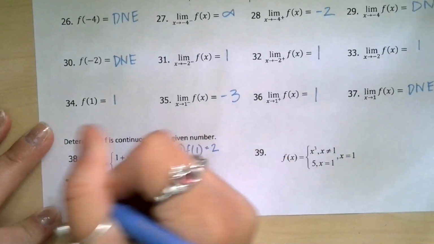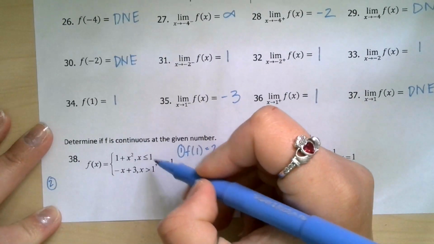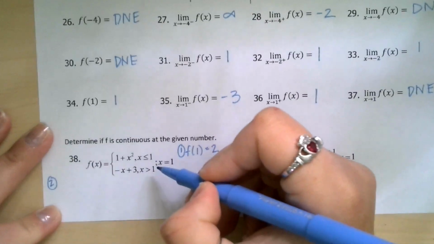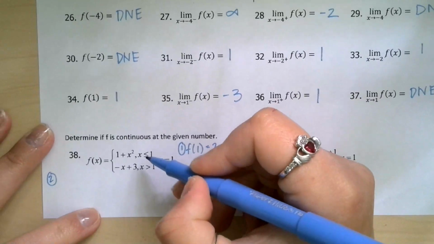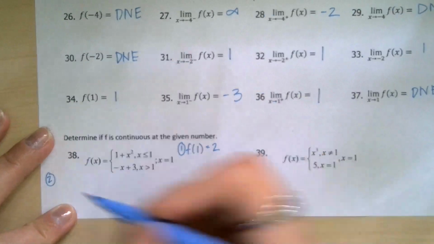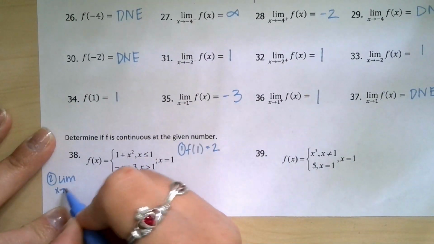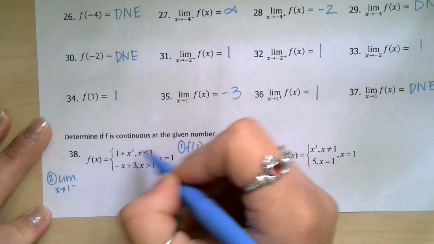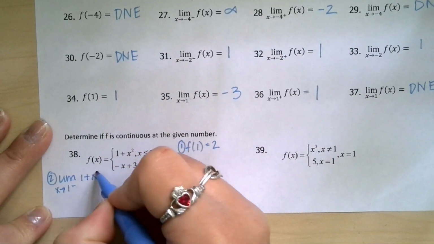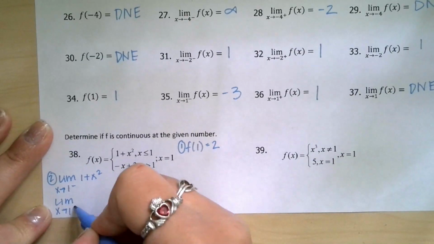Okay. Next step is we need to find our limit. And so since we have our restrictions as inequalities, we have to use both functions to find our limit. So we have to do the left and the right hand side. So the limit as x approaches 1 from the left, we're going to use our top function, so 1 plus x squared. We need to also find the limit as x approaches 1 from the right.